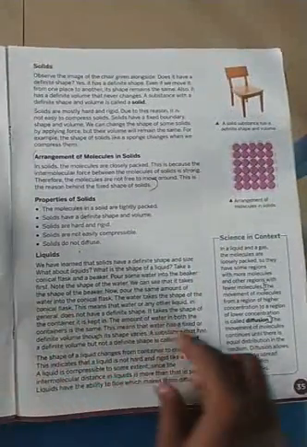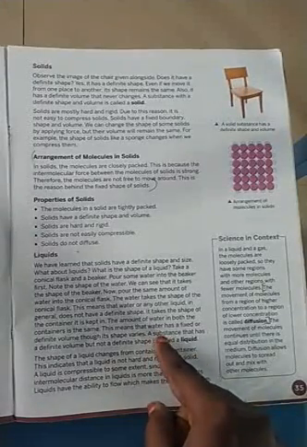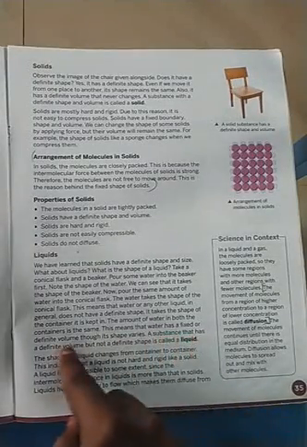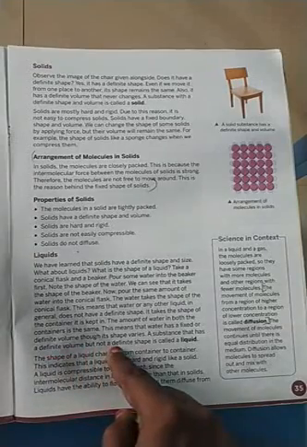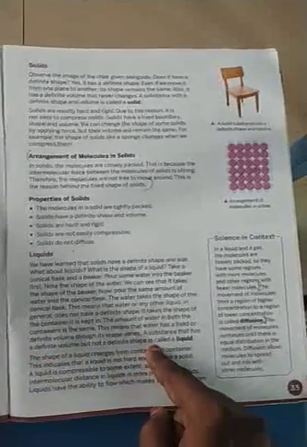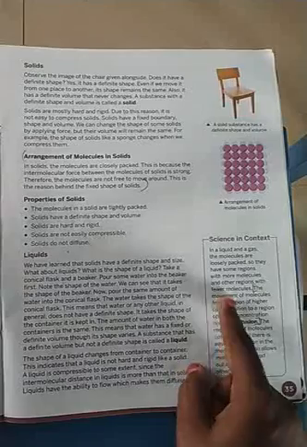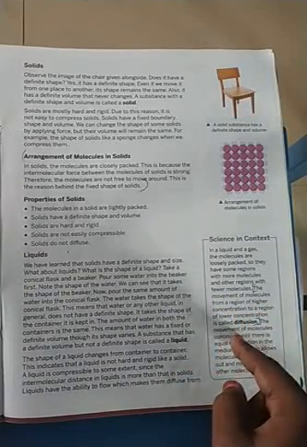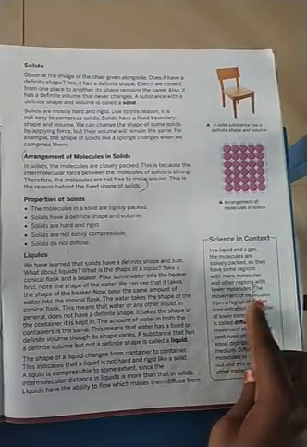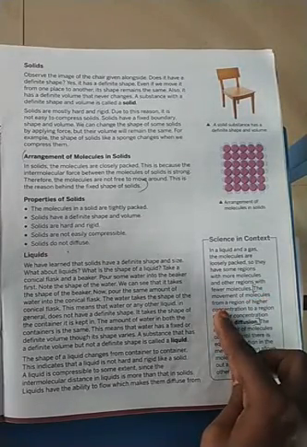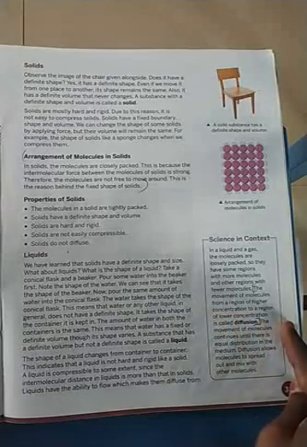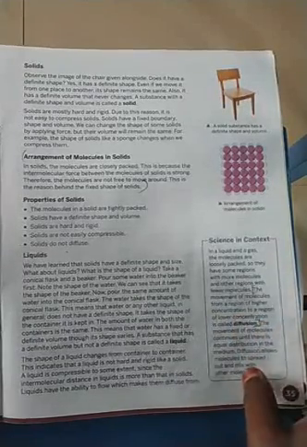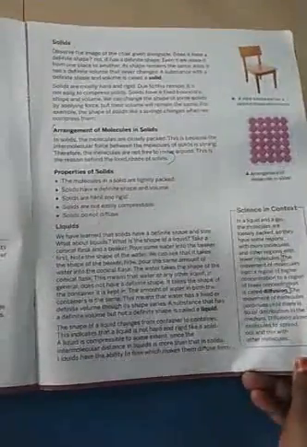Now coming to liquids. A liquid is a substance which has a definite volume but no definite shape. So that is why it is called a liquid. And at this place you have to define the meaning of diffusion. Diffusion is the movement of molecules from a region of higher concentration to a region of lower concentration. Then we are seeing the arrangement of molecules in the liquids.